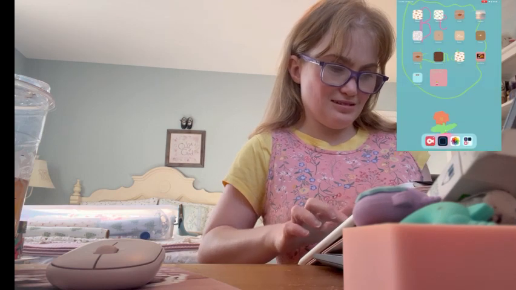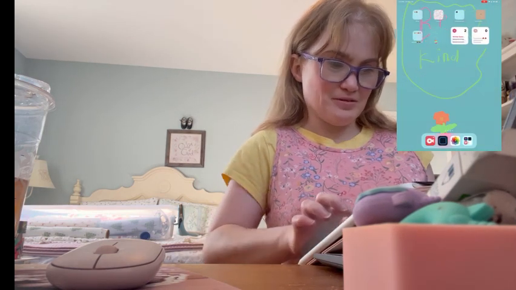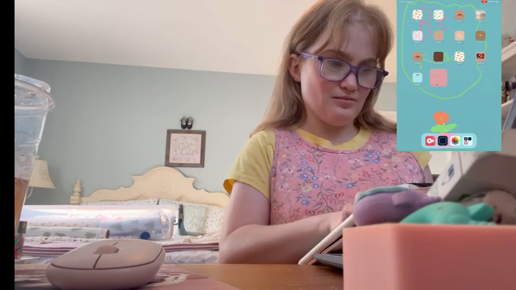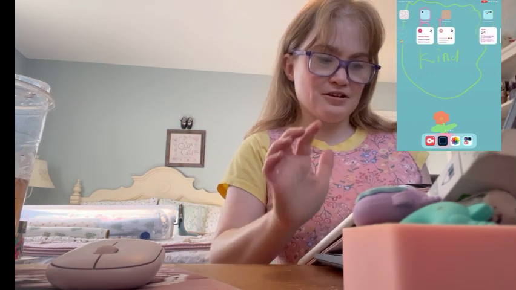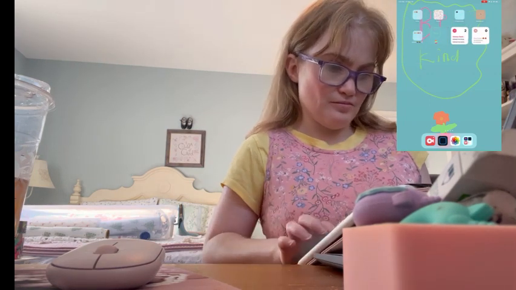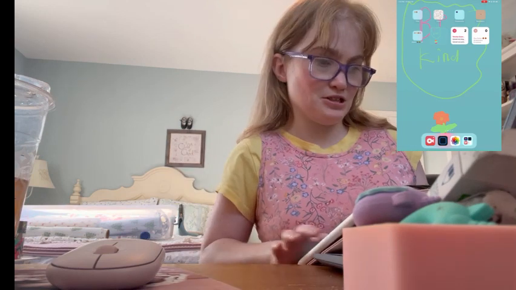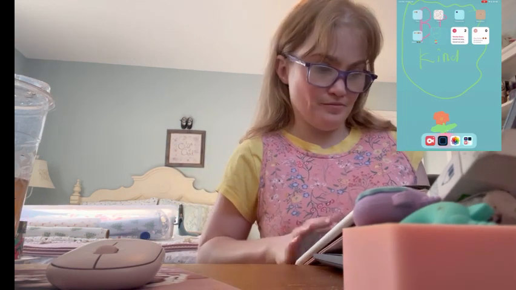Whoops. I don't know what I did there. Now I'm going to have to fix that. Whoopsie. Okay. Hold and drag. And that's how you can rearrange your pages if you want to rearrange them.